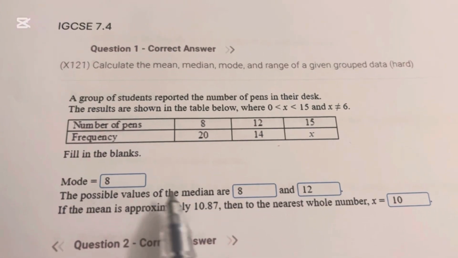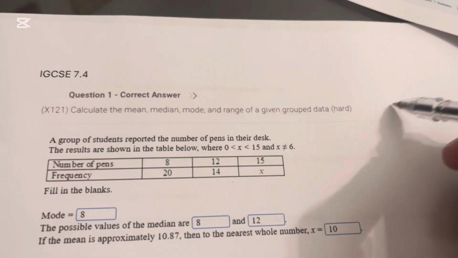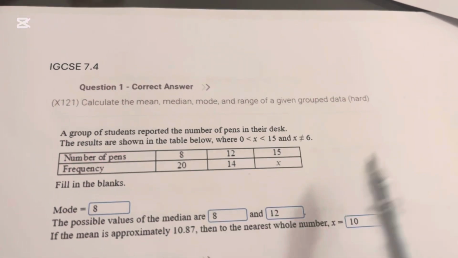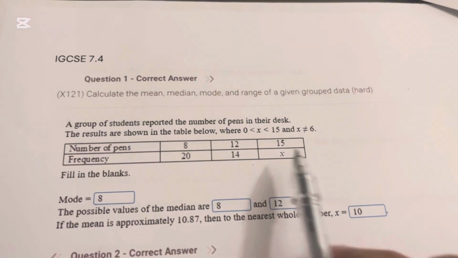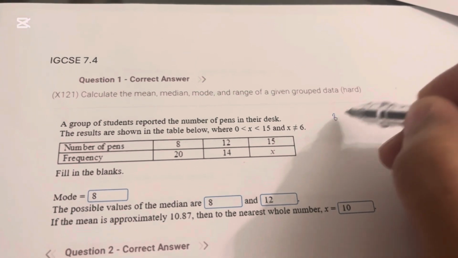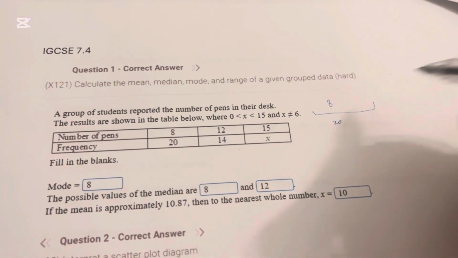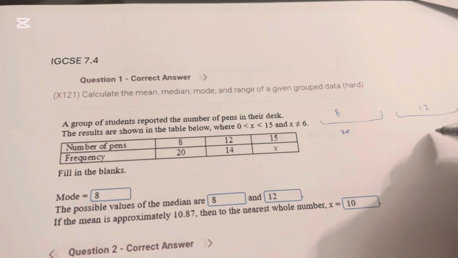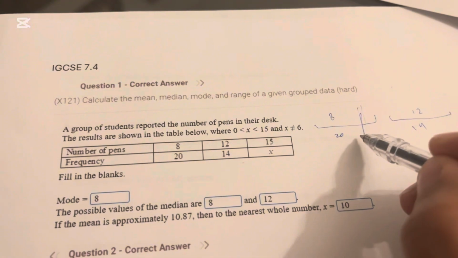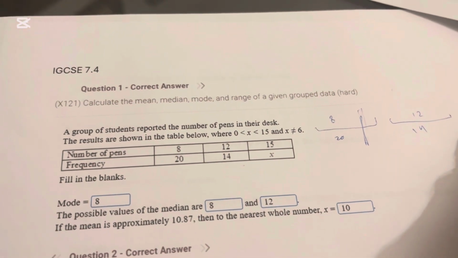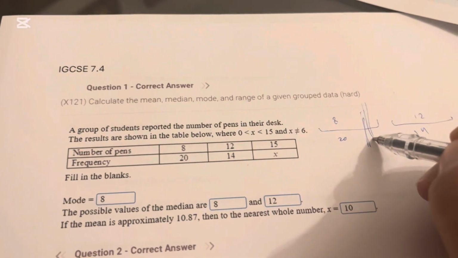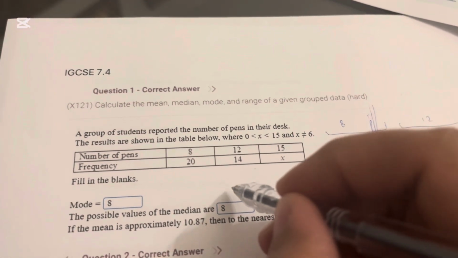This part, he's asking for the possible values of the median. You know that the median is the middle number. I will assume that x is equal to 0, so I don't have this. So I have 8 occurring 20 times, and 12 happened 14 times. So your middle number will be here. You will leave 14 from here, you will leave 14 from here. So you will be left with 6 eights in the middle. So the median is 8 in the case that x is equal to 0.